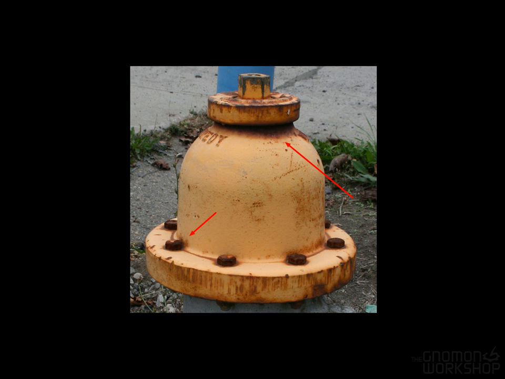Okay, so we have here a photograph of a real fire hydrant, and you can see there's a lot of rust on here, but many of the areas that have rust are areas that are occluded from the sky, like, for example, down here, or like this little splotch of rust sitting behind this bolt. And so we can use the ambient occlusion technique to get this stuff automatically without having to hand paint it into place.